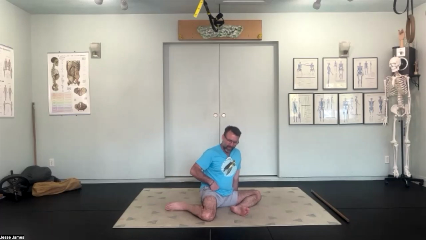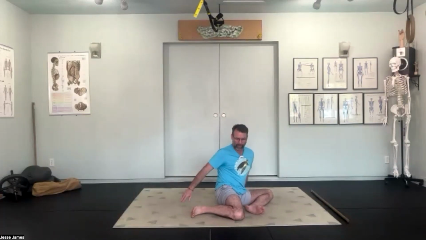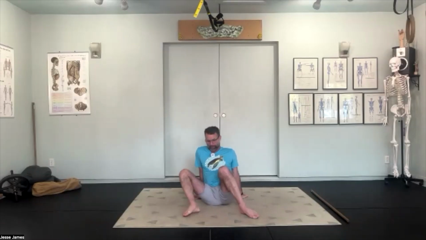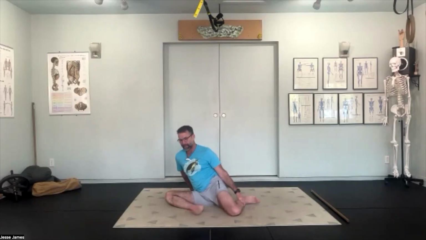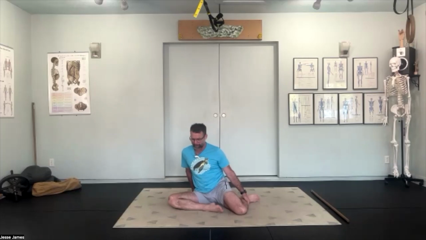Can you feel that stretch through the front of the hip? Can you start to feel that glute tighten up in the rear? And how much range of motion? How far is that hip traveling from back to front? Get that really clear so that when we're going to move to the other side and we're going to do the same thing, we can have a good sense of comparison.